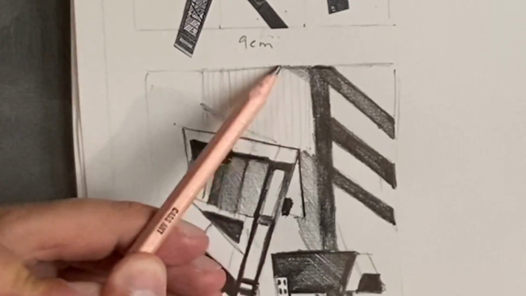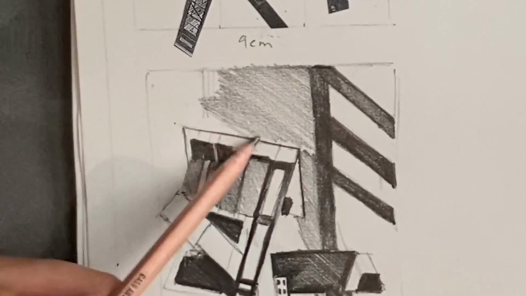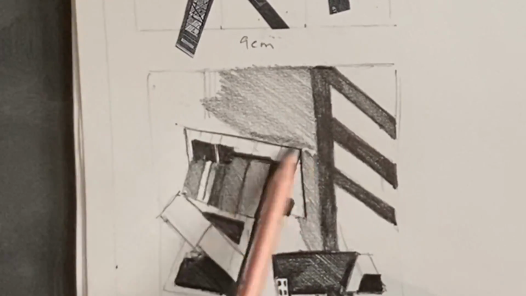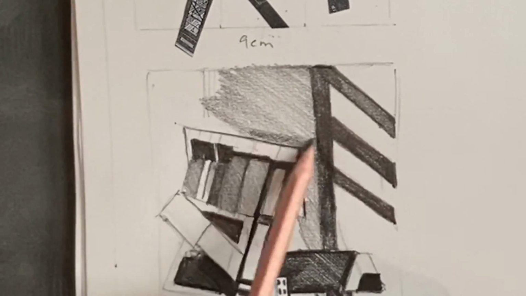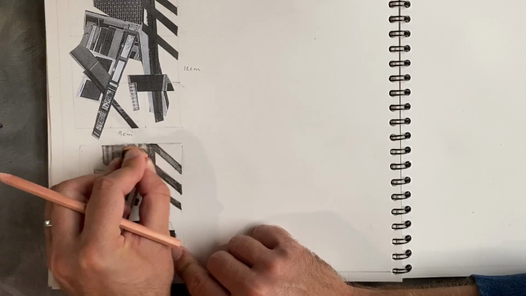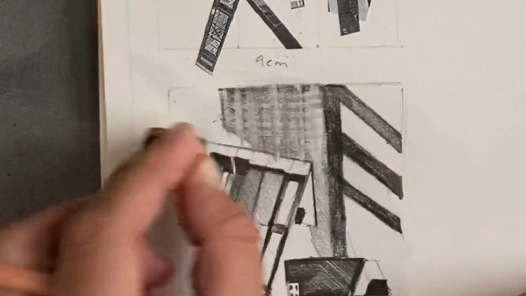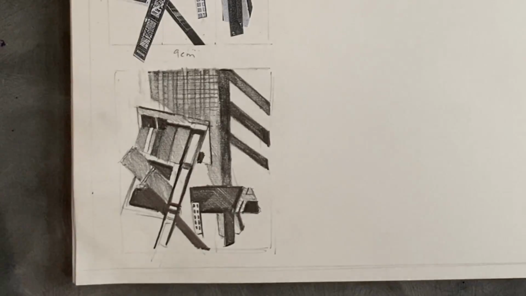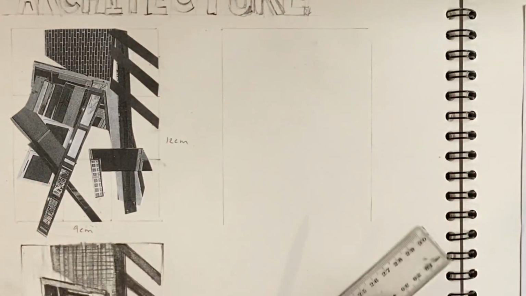Again, in this area of the drawing, which is supposed to be the brick wall, it's going to be quite time consuming to put each individual brick in. So what I'm actually going to do is use the rubber and just rub back some elements in there to create this crisscross kind of shape. So as I say, it's not going to be totally right, but it's got an element of it.